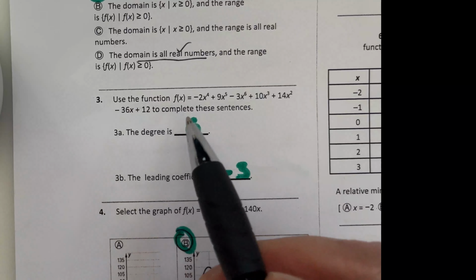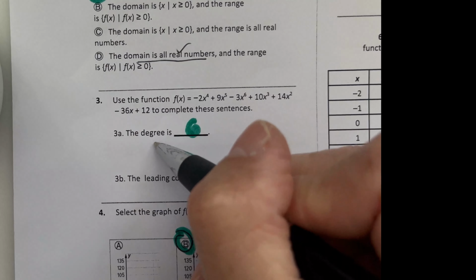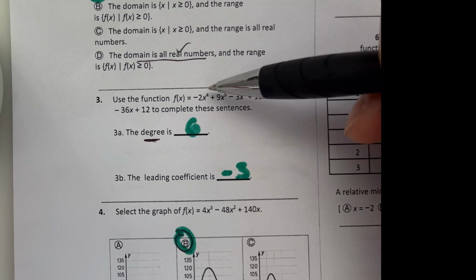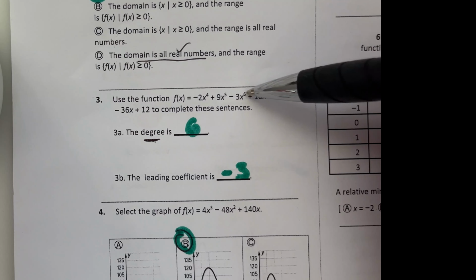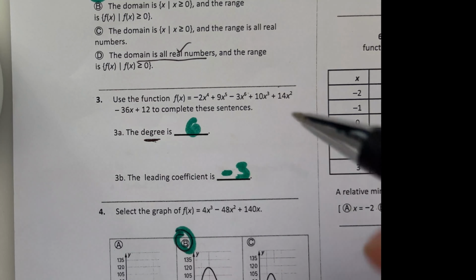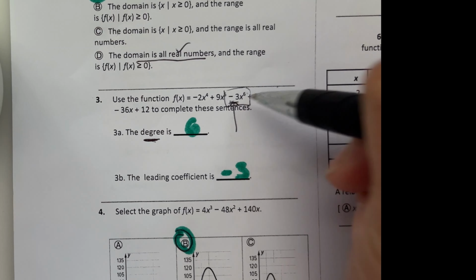Question number 3, use this function to complete the sentences. The degree, so the degree of is the highest degree. You'll notice these are not in order, so the answer is 6th degree. The leading coefficient is with the highest degree. It's the number in front, so that would be a negative 3.